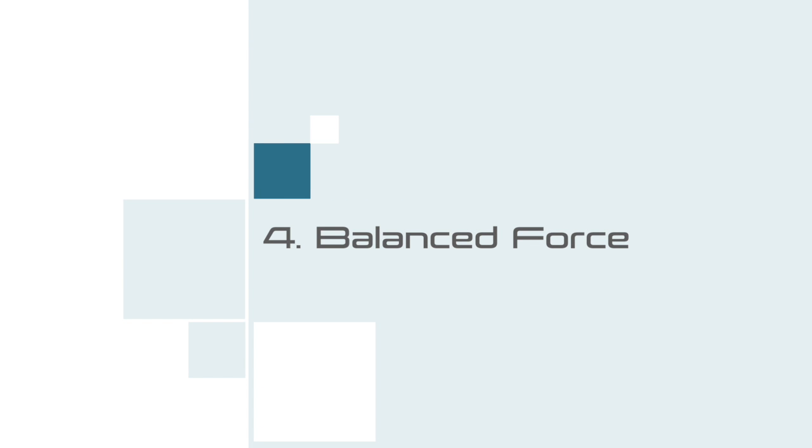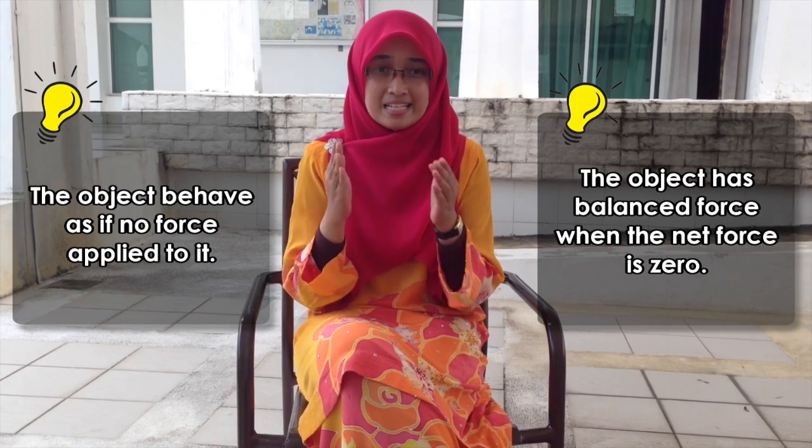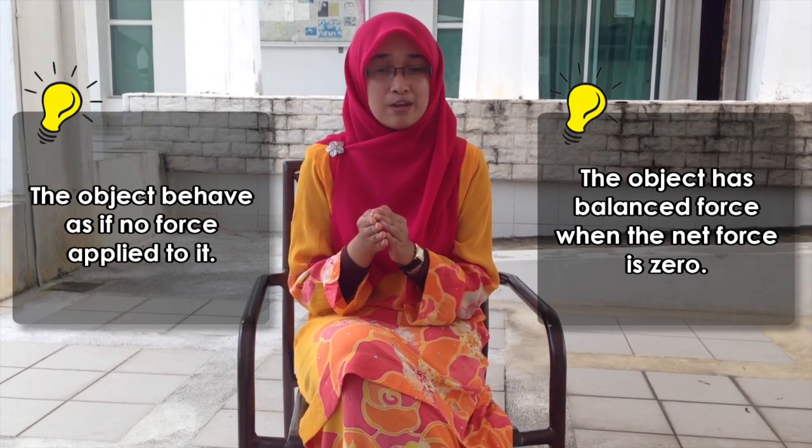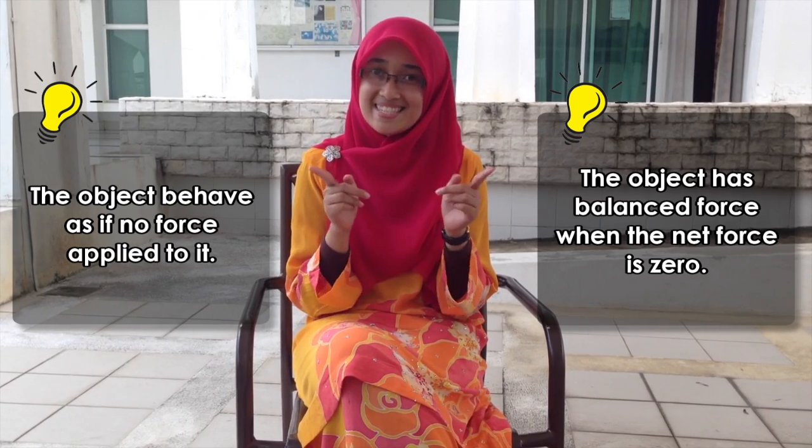Balanced force. Now, let's take a look at what a balanced force is. An object has a balanced force when the net force is 0. Or, in other words, we can say that the object behaves as if no force is applied to it. Easy, right?